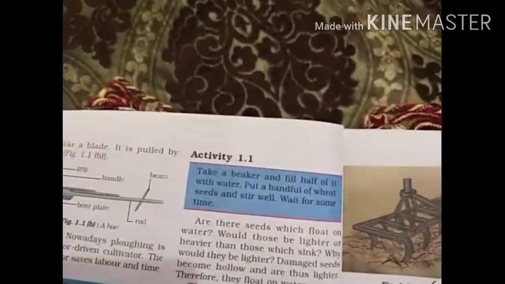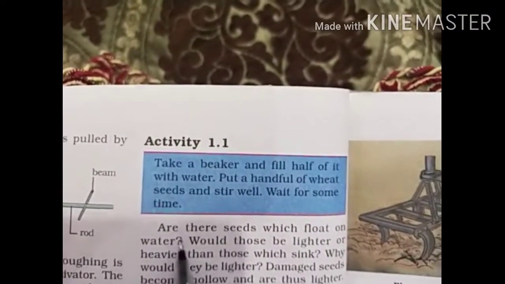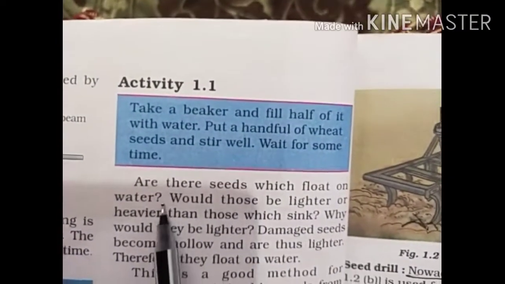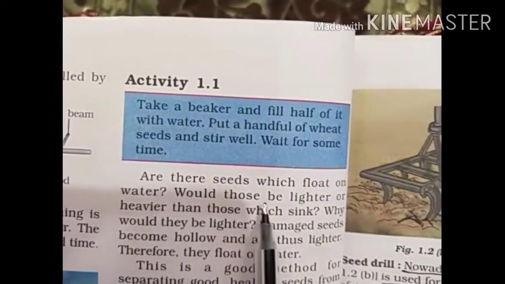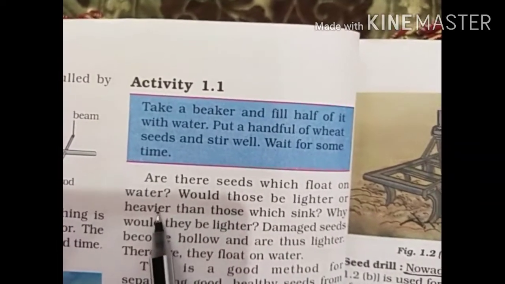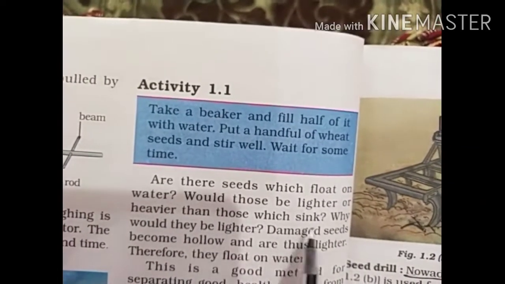Now see here, are there seeds which float on water? Would those be lighter or heavier than those which sink?